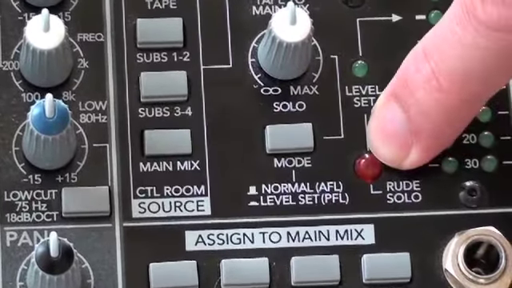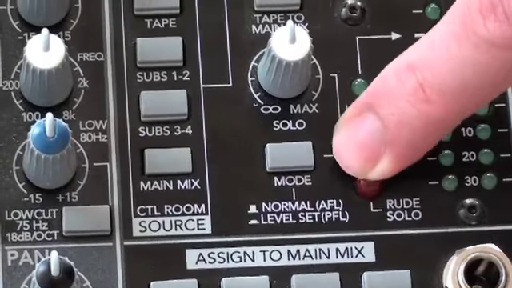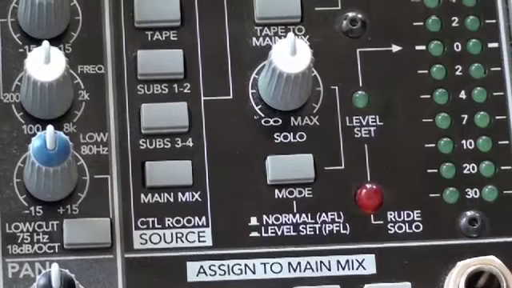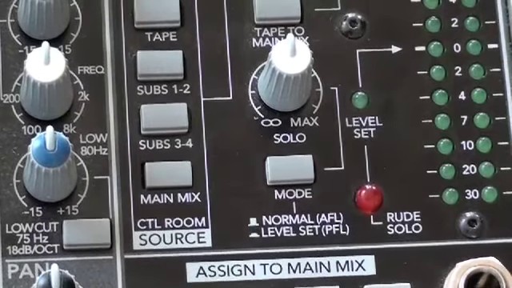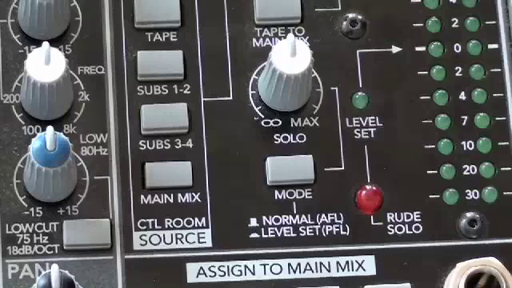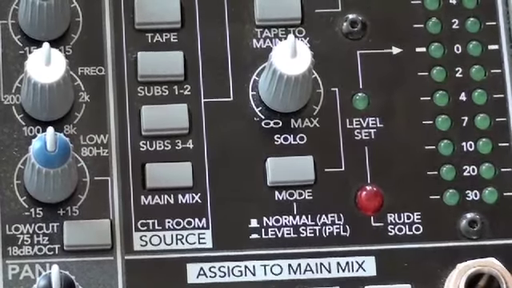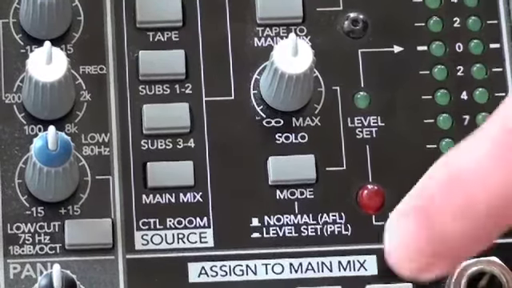AFL is used typically more when mixing. It's after fader listen is what it stands for. When you have an after fader listen, it's going to give you the same level that you heard, dependent upon where your fader is at. So if your fader is turned up and you solo that channel, it's going to be loud. If the fader is turned down and you solo that channel, it's going to be quiet.